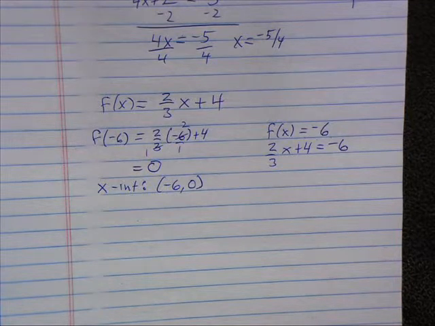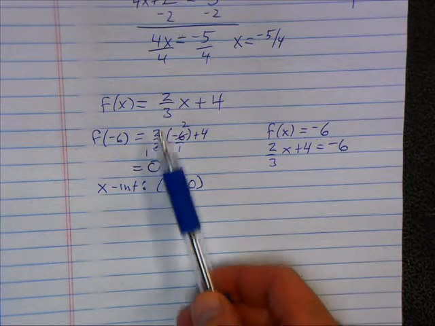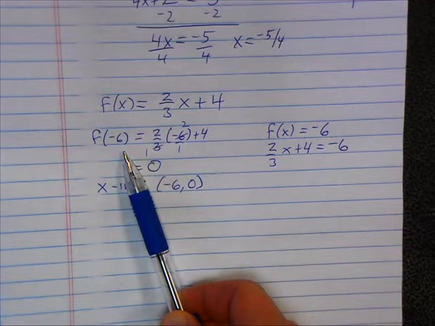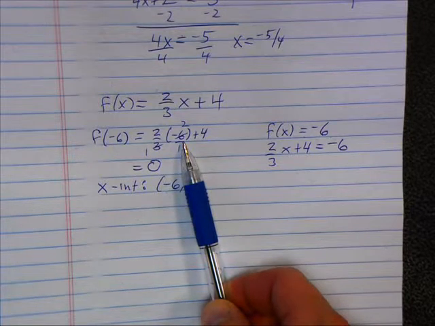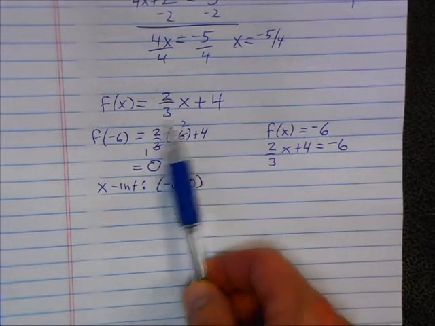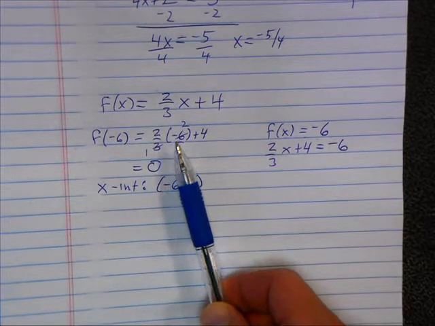Well, because if I take 2/3 and multiply by -6, 2/3 times -6 just happens to work out to be -4. And then -4 plus 4 happens to be 0. It was a fluke that it was 0. I didn't mean it to be.